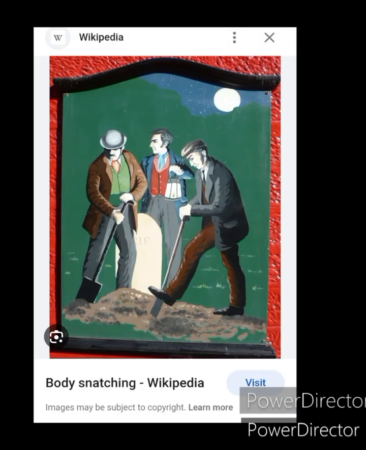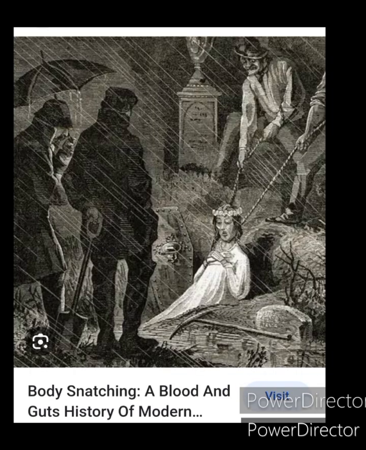And here you can see what is called body snatching, where from the burial ground during the night, like thieves, they used to go and procure the bodies. In the meantime, if anybody caught them, they would be imprisoned. Body snatching used to happen at night, in odd climates, and they used to take all the cadavers laid over there.